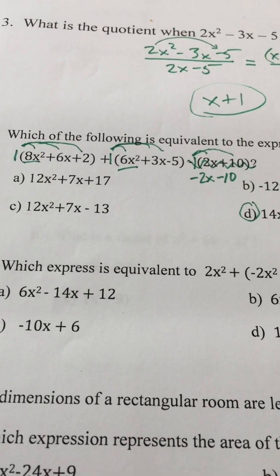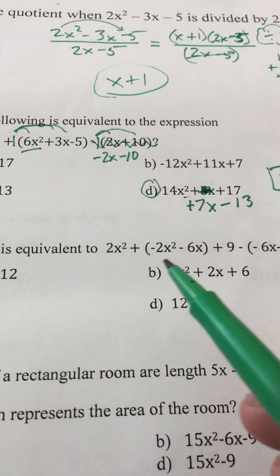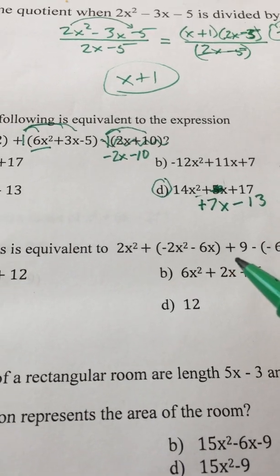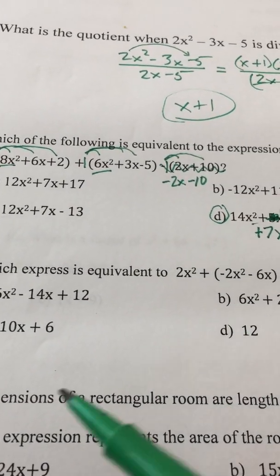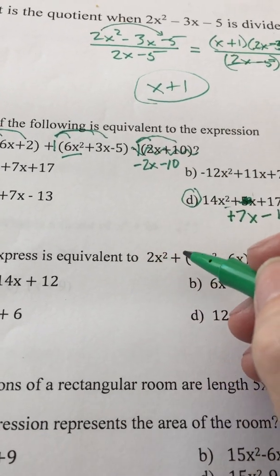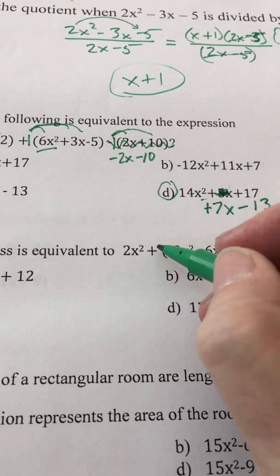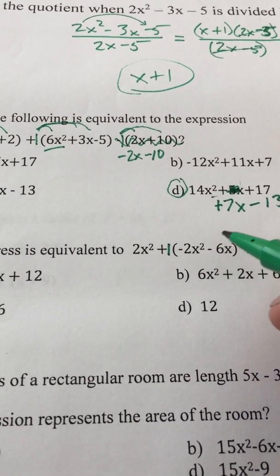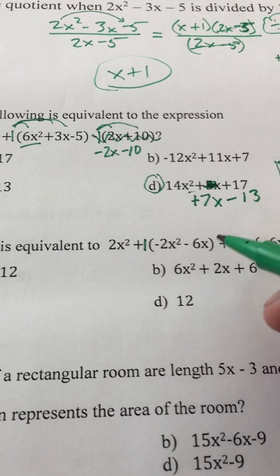Number 5, which expression is equivalent to? And again, I will see some adding, subtracting, in parentheses. So all I need to do is get rid of parentheses, combine like terms. They didn't ask me to factor it. None of these are in factored form down here. So I'm just simplifying. So I need to get rid of these parentheses. What number is sitting right in front? Positive 1. When you multiply by positive 1, does anything change? Nope, still negative 2x squared minus 6x.